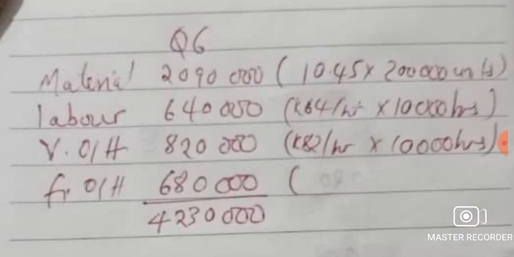Maybe the only trick is how did I find the labor hours? At least material looks straightforward because it's working with the unit, so the cost per unit, you just know you're multiplying with the units that they're desiring, 200,000. But for the labor hours, I'll just explain how I got the 10,000. But fixed overheads, they just gave us a total like that. Then when you sum up everything, this is the actual cost this company will incur, 4,230.